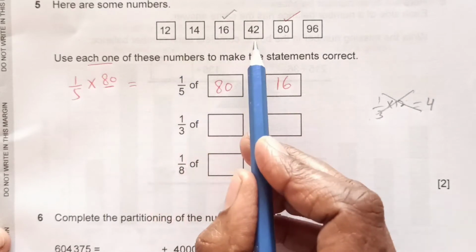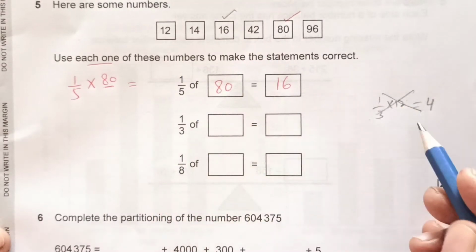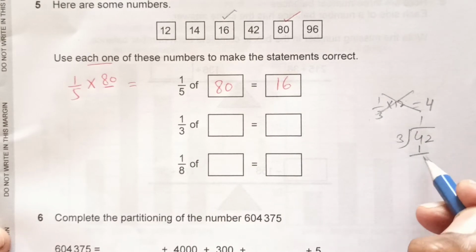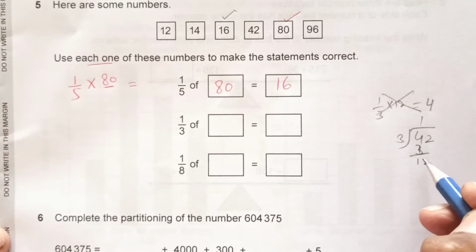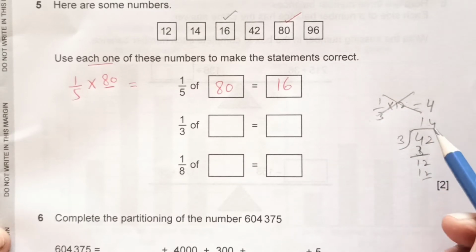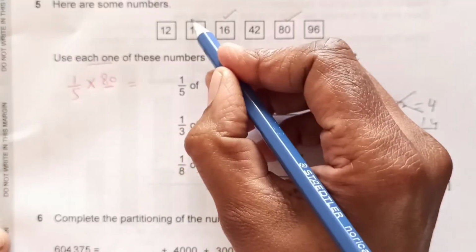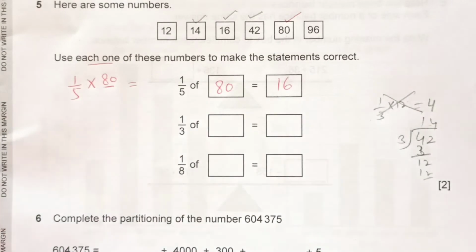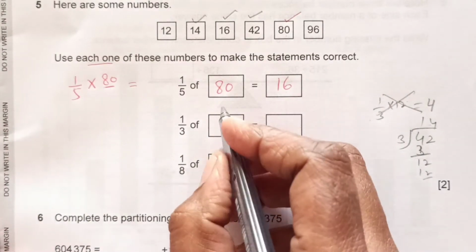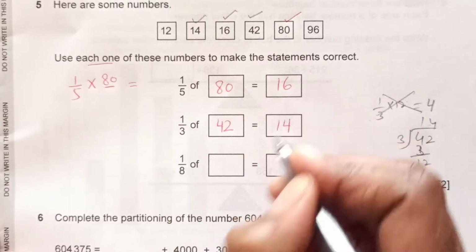So next number, 42, this is divisible by 3. 3 times 1 is 3, 3 times 4, so we have 14. So we can use 42 and 14 here.